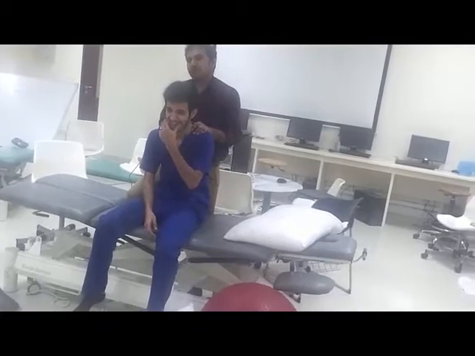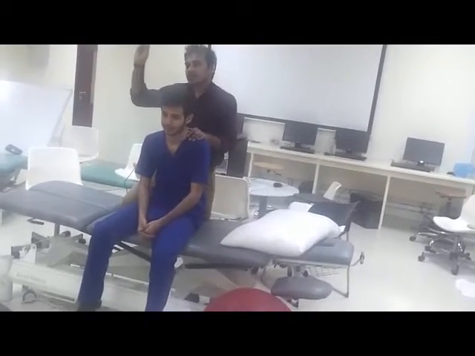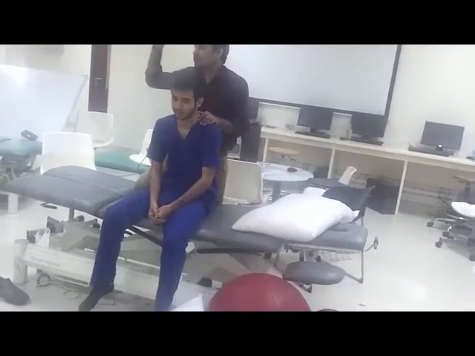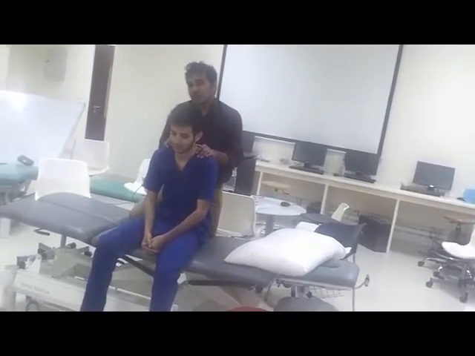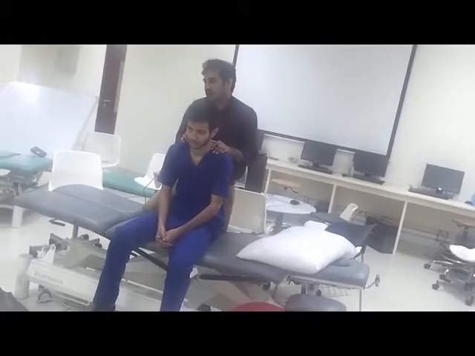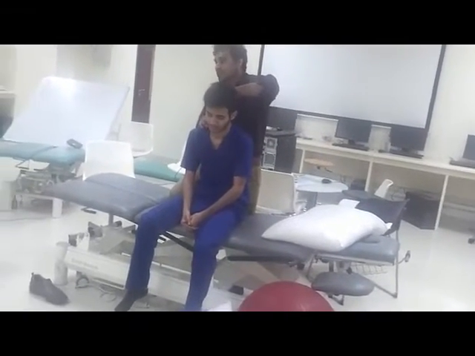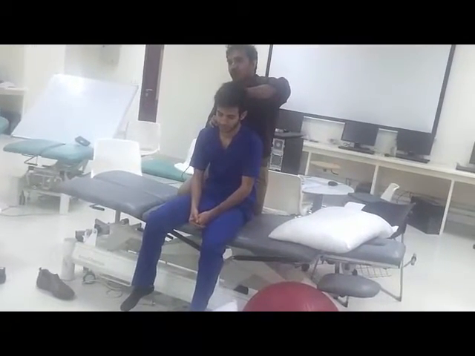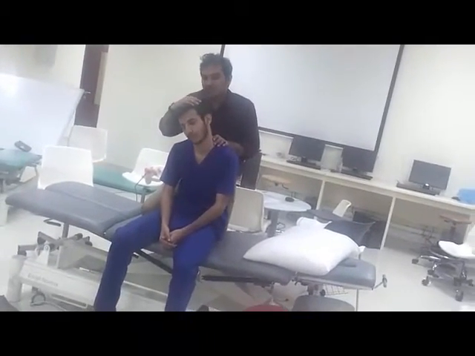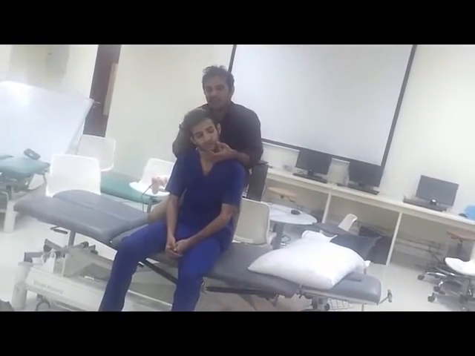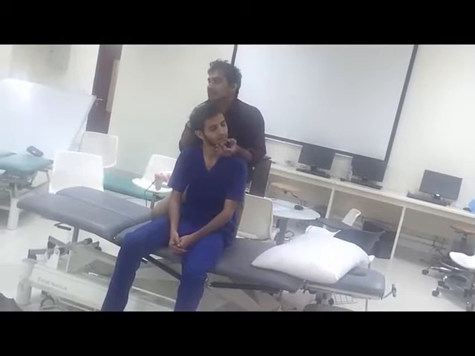Right side problem. In congenital muscular torticollis, important muscle involved is sternocleidomastoid, unilateral sternocleidomastoid. If right sternocleidomastoid is involved, what is the position? The head will be flexed towards this side and it will be rotated towards opposite side.